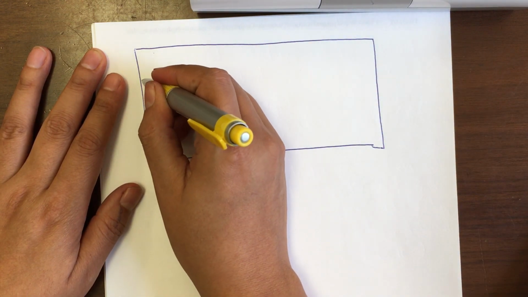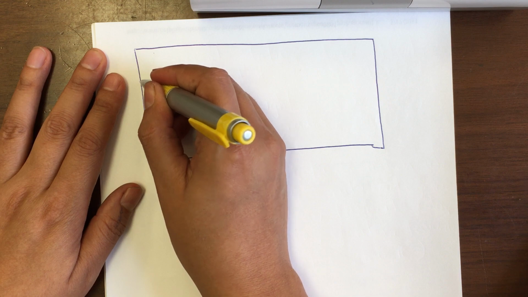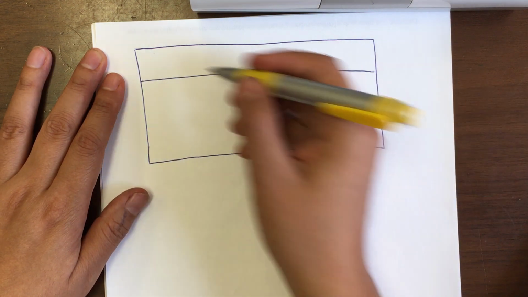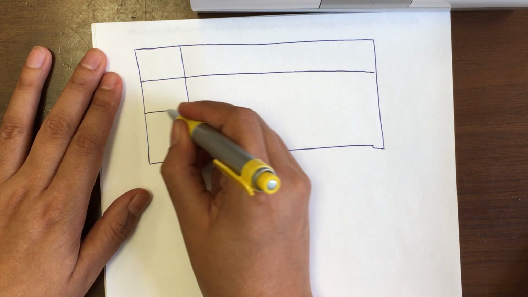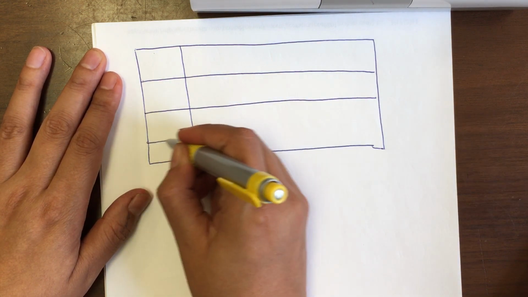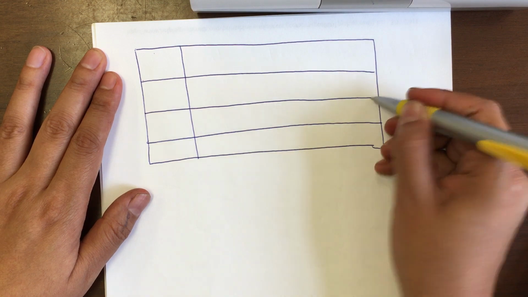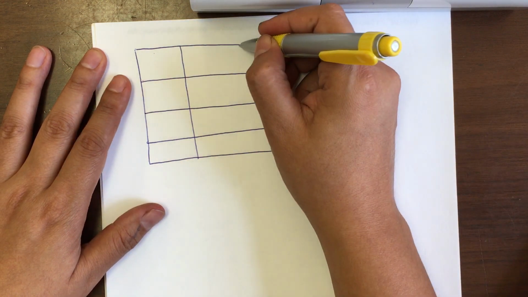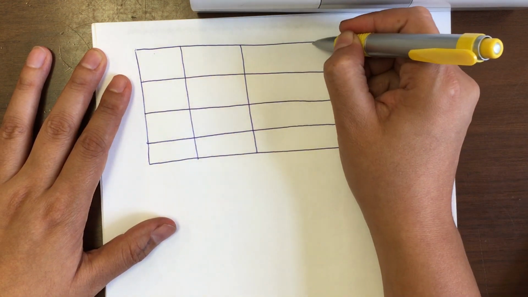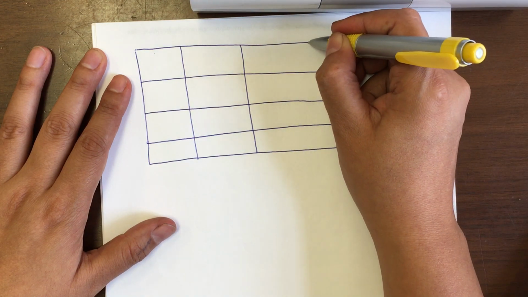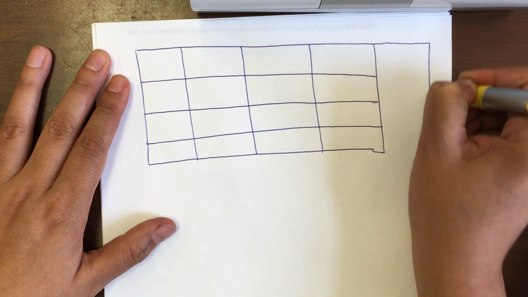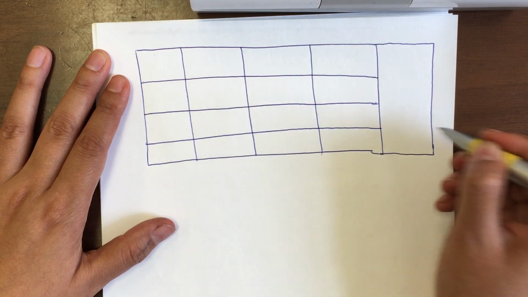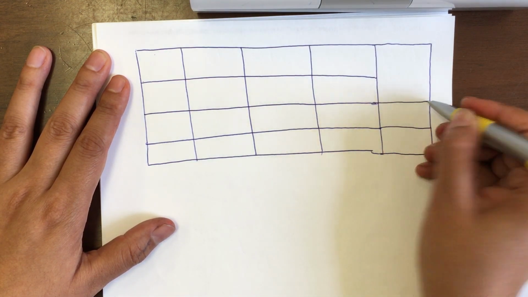And so let me see if I have enough space here. You can draw this table as I go so that you can follow me. Maybe I'll need one more column in here.